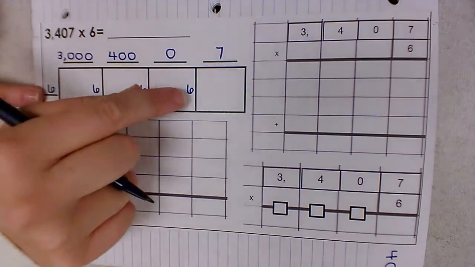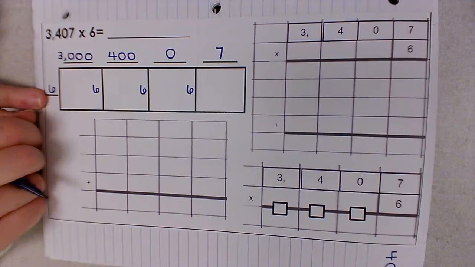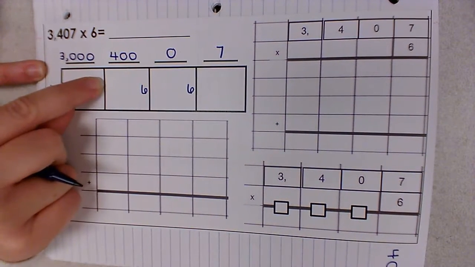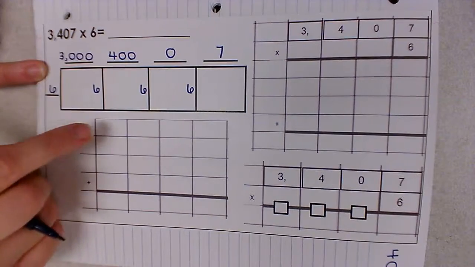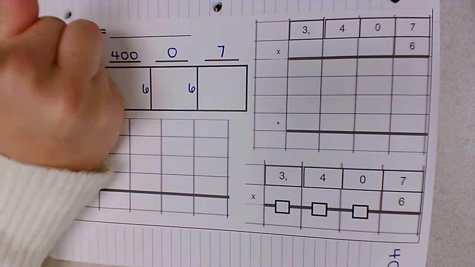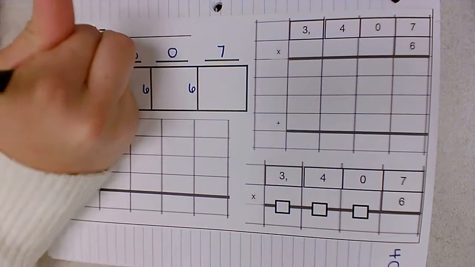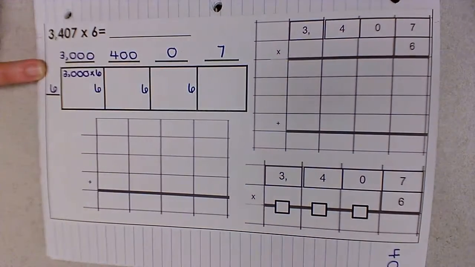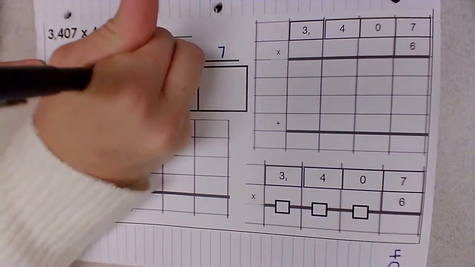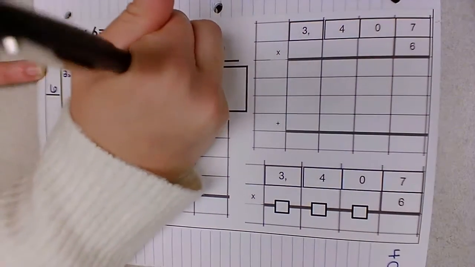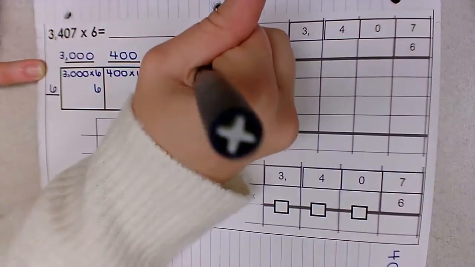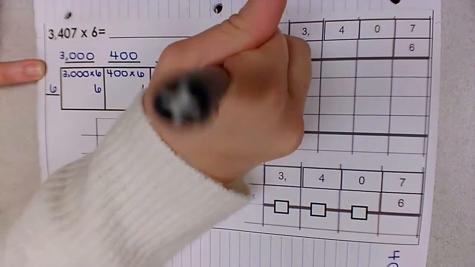For each of these boxes, now I can find what multiplication sentence to write because it's how tall the box is times how wide the box is. That's why we call it the area model. You're finding the area of each of the boxes. 3,000 times 6, 400 times 6, 0 times 6, and 7 times 6.